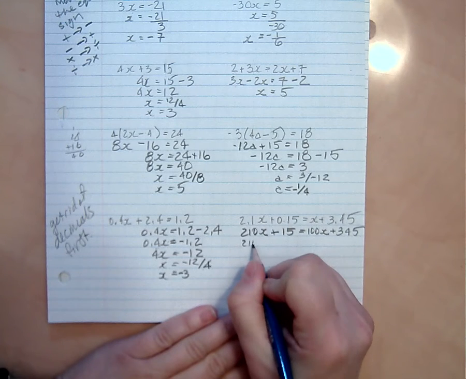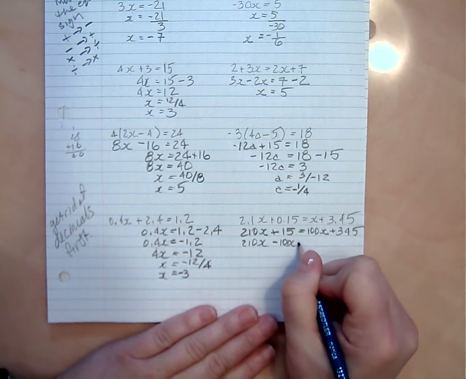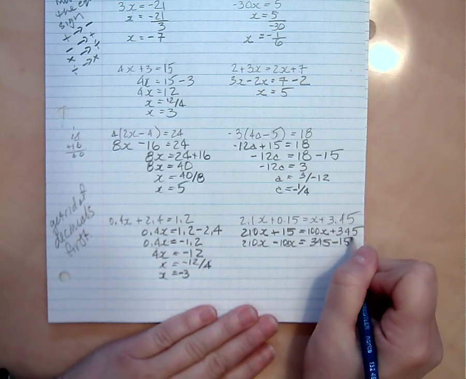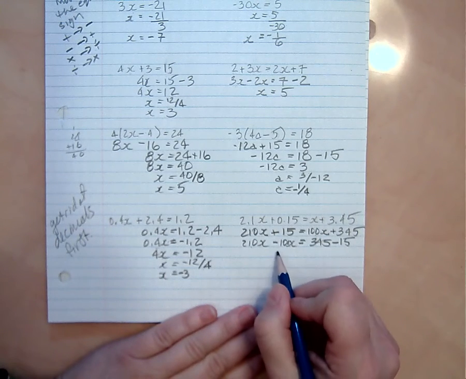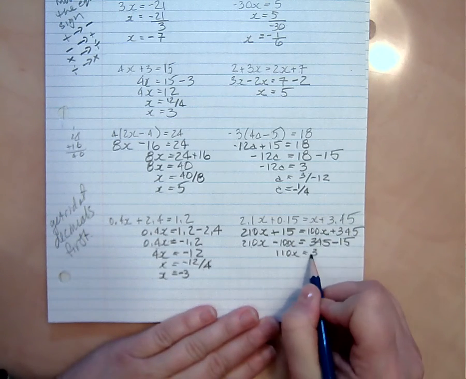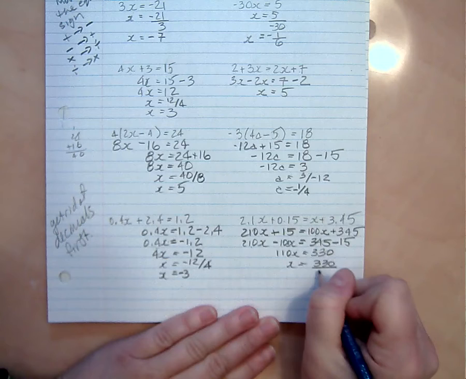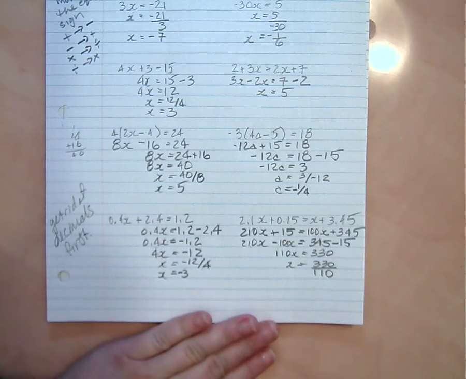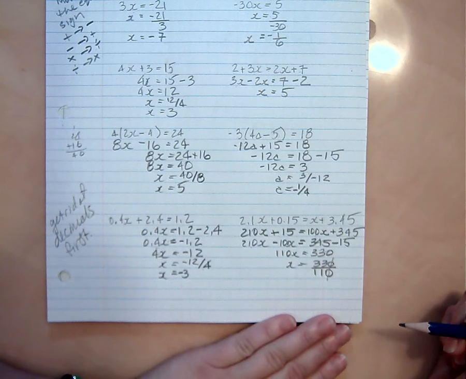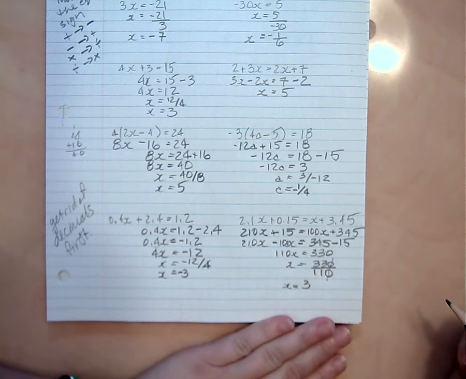So I have 210x, that's positive, so when I bring it over it's negative. Oops, I missed a 0. And then I have 345, and that's positive, so when I bring it over it's negative. And 210 minus 100 is 110. And 345 minus 15 is 330. So now I'm going to do x is equal to 330 over 110. And now I have to reduce. So first of all, we know that when there's a 0 over a 0, you can just cancel them. And now we have 33 over 11, and we know that 11 times 3 is 33. We're done.